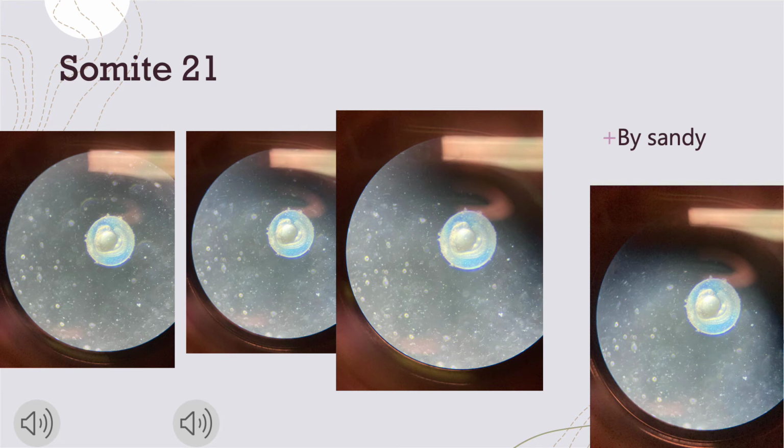Here you can see that this little guy is in the somite 21 stage. You can also see some of the more distinctive features of zebrafish. Here you can also see his constricted yolk and his elongated tail. It's starting to peek out in the bottom.